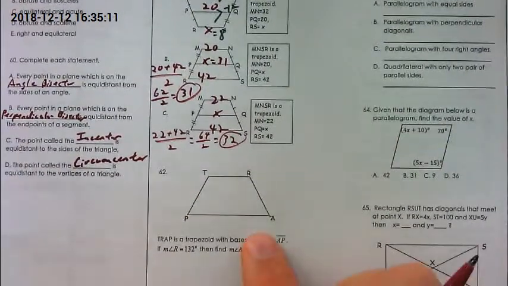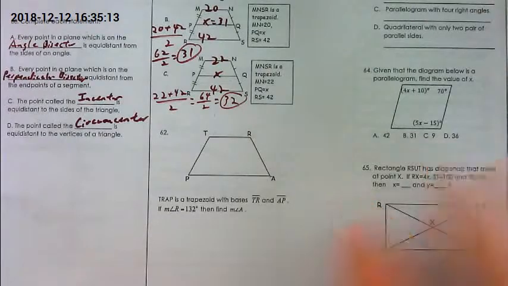Yeah. Well, I also was asked for 62, so I'm going to do 62 right below it first. Is it okay that I cut off the top one?